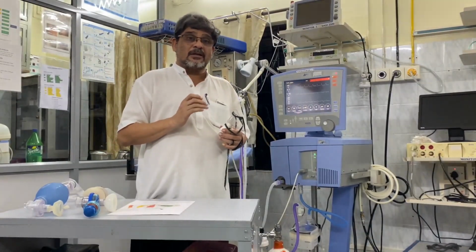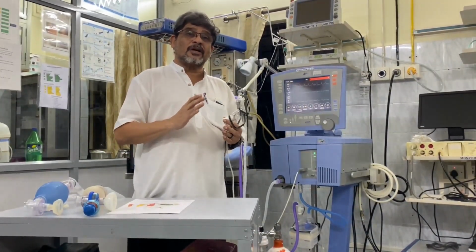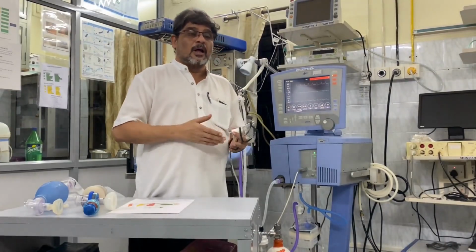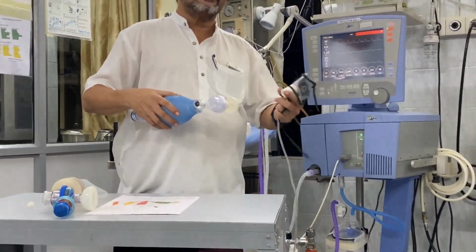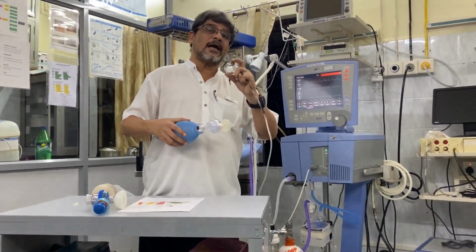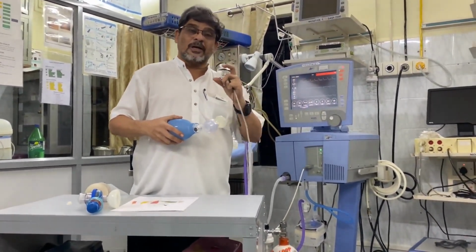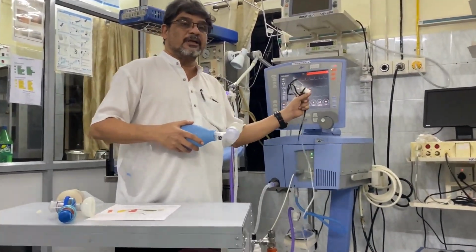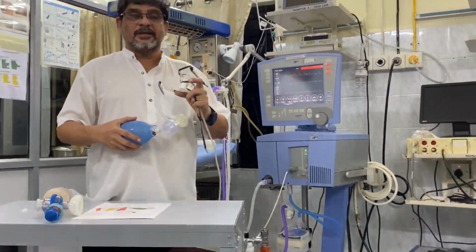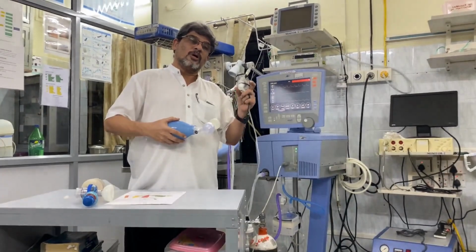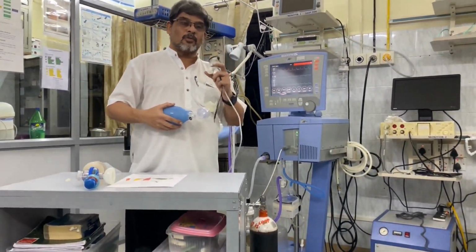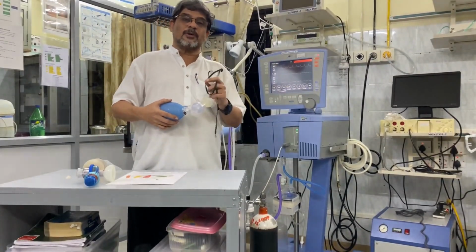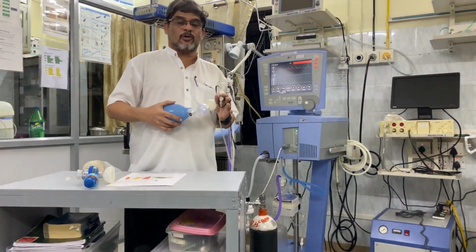Now what about ventilation? Ventilation is a function of tidal volume or minute volume. How much air goes into the baby and comes out of the baby with each breath is known as tidal volume. So the normal tidal volume which we keep on the machine is 6 ml per kg. That is the ideal tidal volume. Although the tidal volume in small children can vary from 4 to 8 ml, in adults and older children we try to keep 6 ml per kg as the tidal volume.